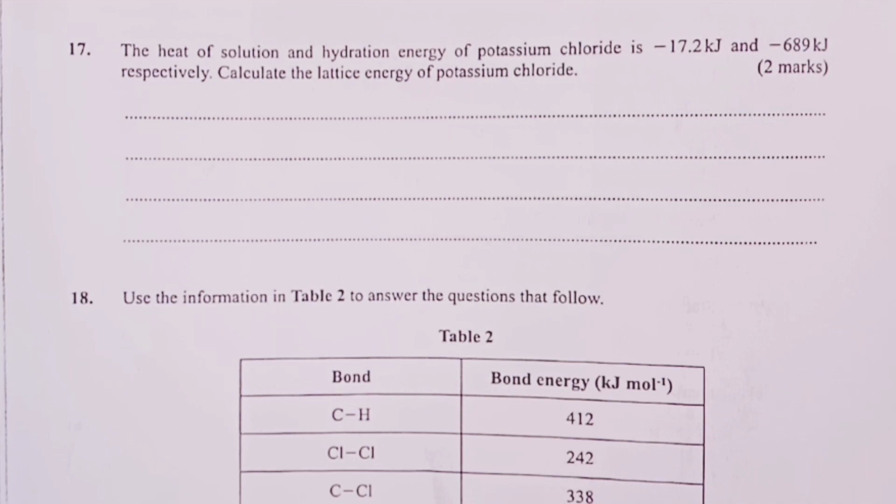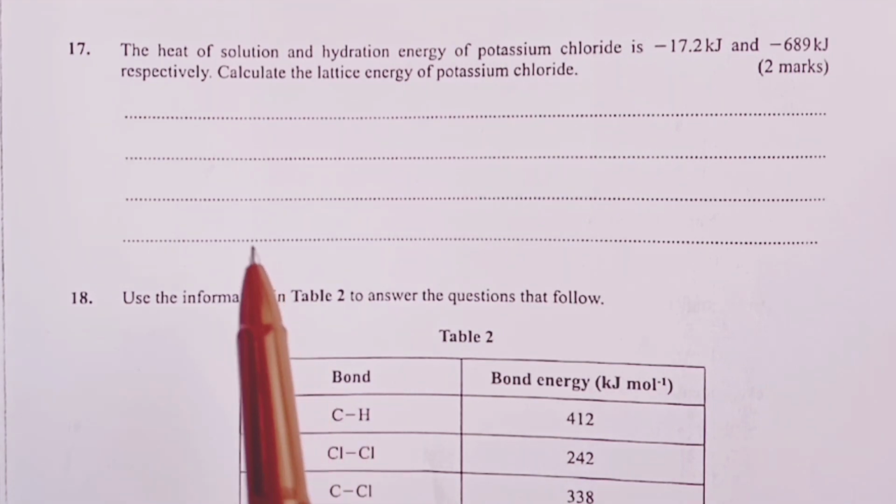We begin this second part with question number 17. This question is borrowed from the Form 4 topic, Energy Changes in Physical and Chemical Processes, what is commonly referred to as thermochemistry. Question 17.